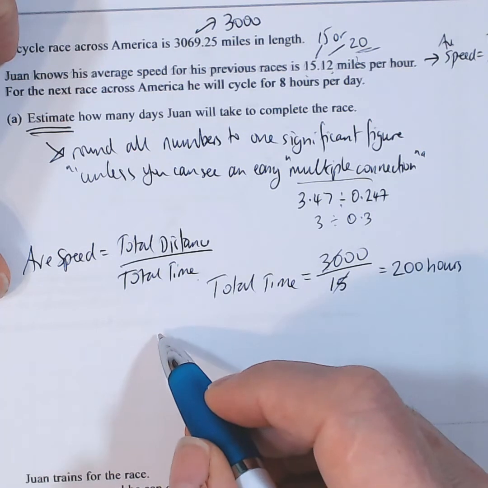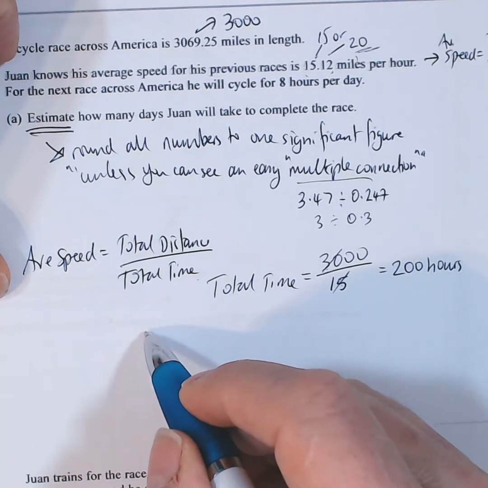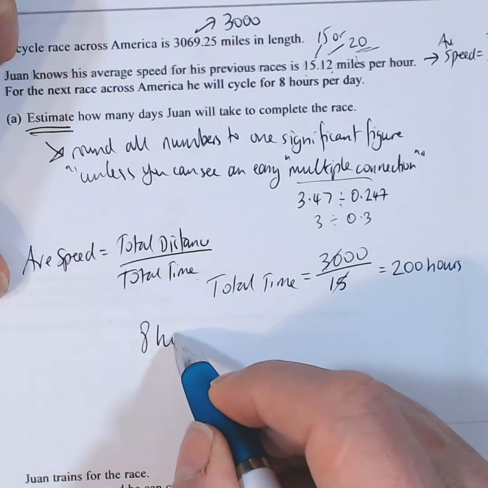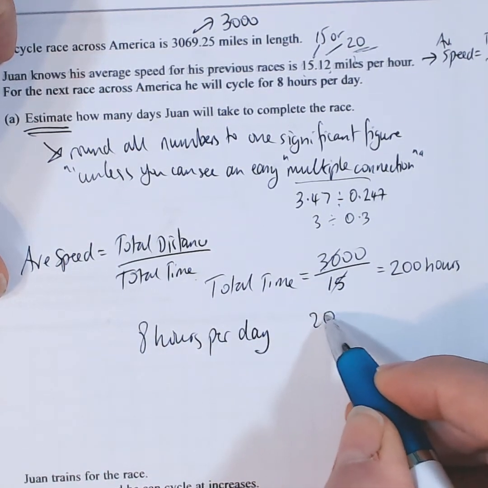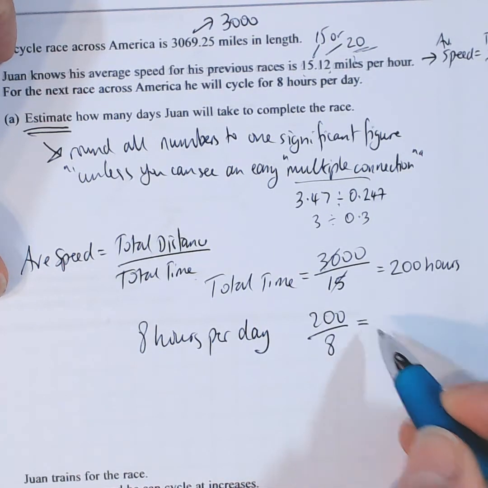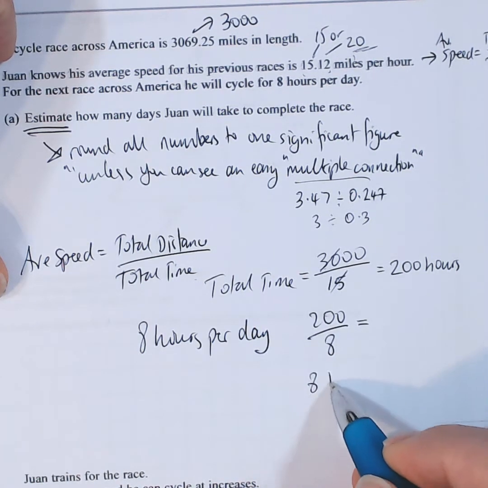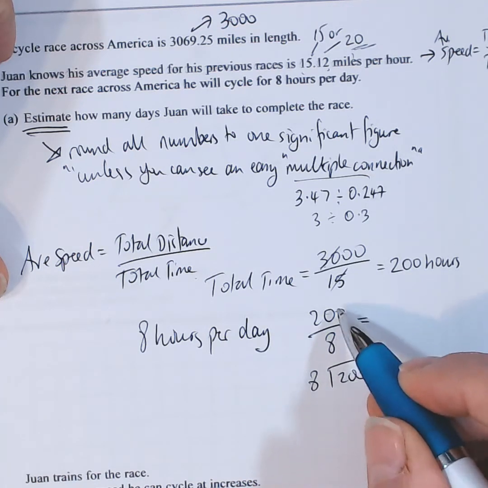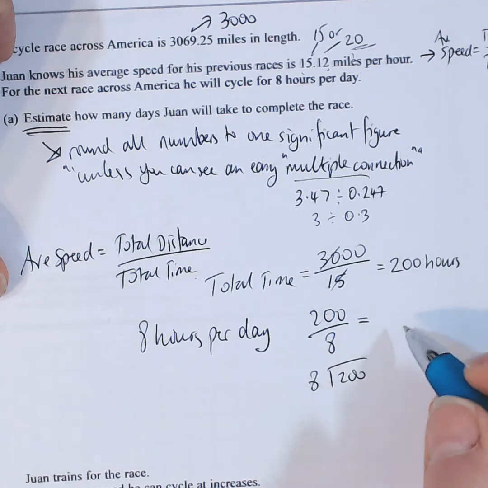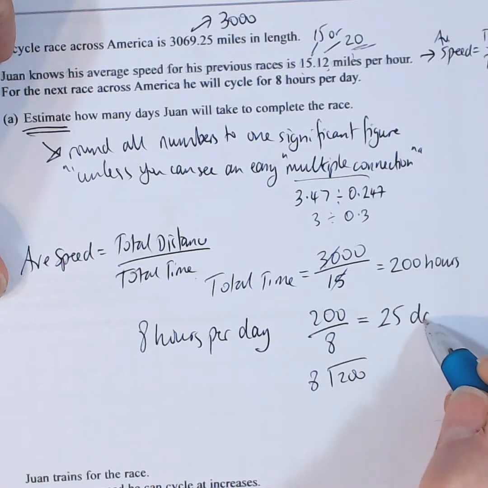and the question wanted to know how many days. So it's saying he races 8 hours per day, so we're going to do 200 divided by 8. Now you either remember that you can do 8s into 200, or you remember the quick way of doing 8s into 200: you halve, halve and halve again. So you get 25 days.